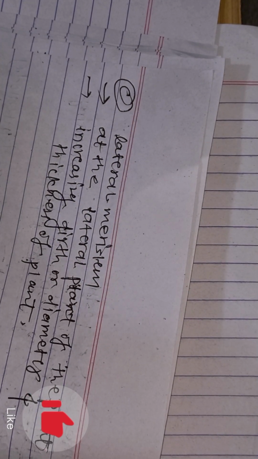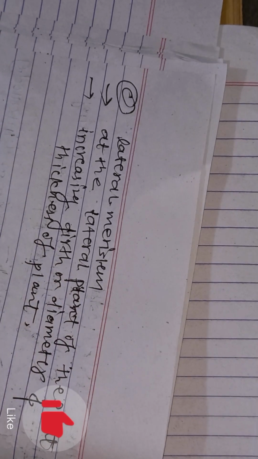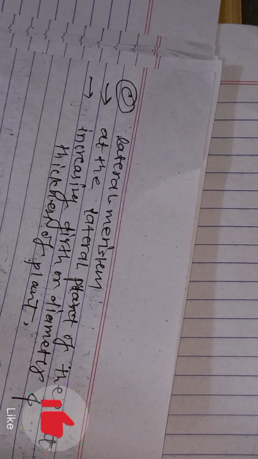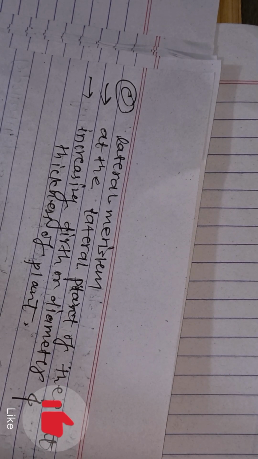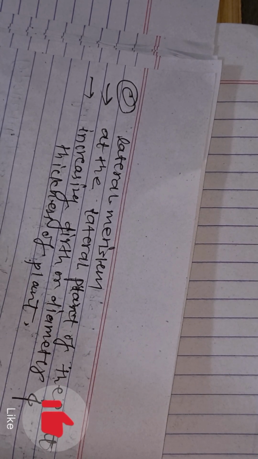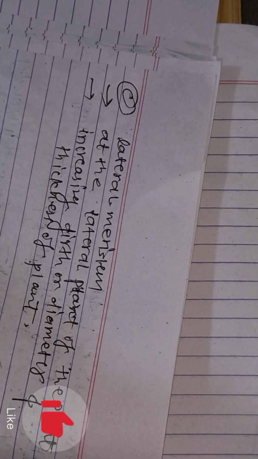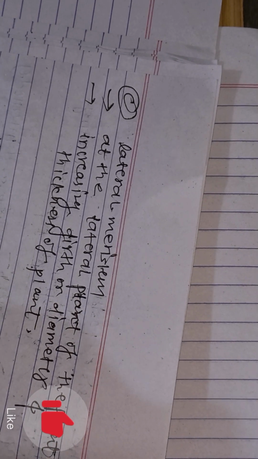What do you mean by vascular cambium? It means the part of cambium that consists of vascular tissue, that is xylem, phloem, and the other.